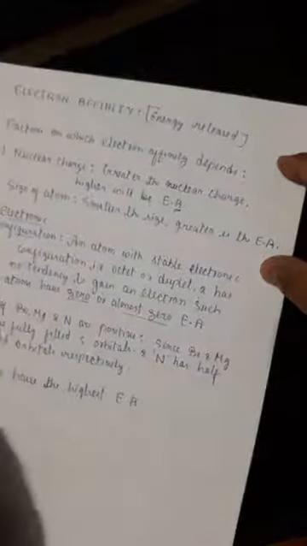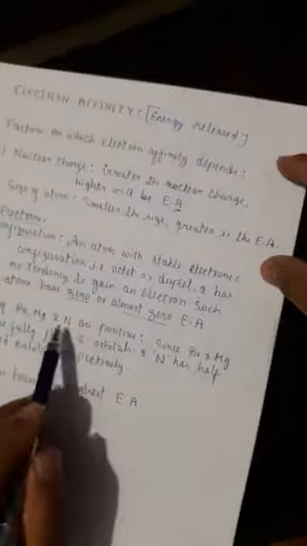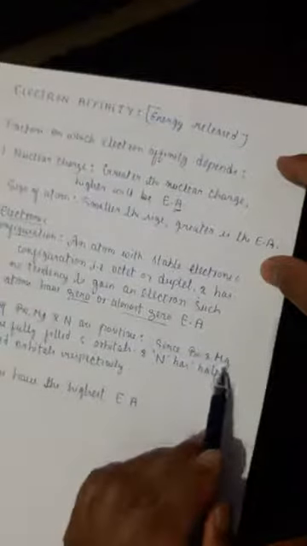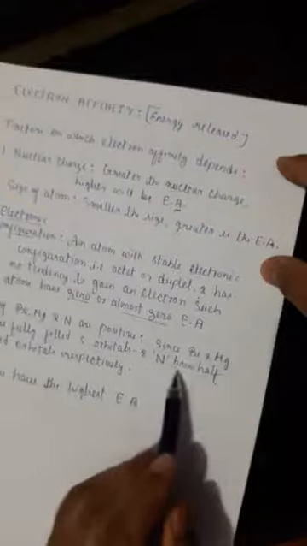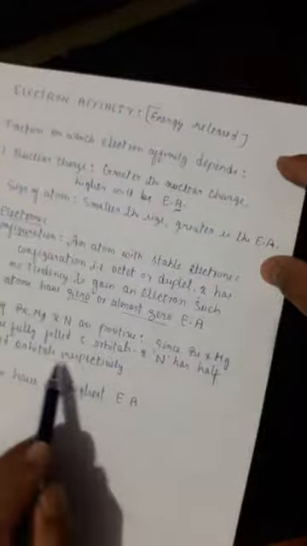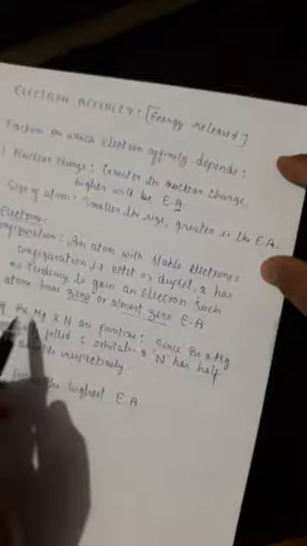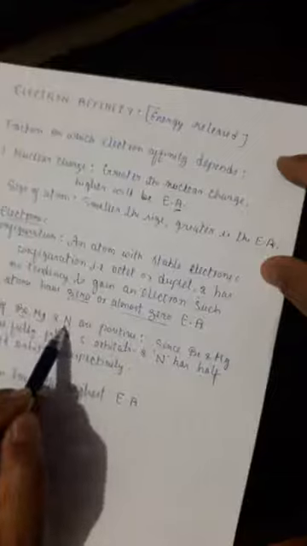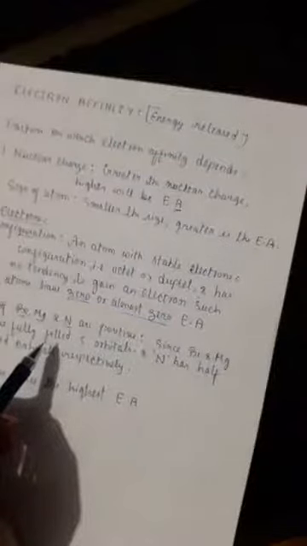Okay, and here the electron affinity of beryllium, magnesium and nitrogen are positive. Why? Because beryllium and magnesium have a fully filled s orbital and nitrogen has half filled orbitals, respectively. So these elements, like beryllium, magnesium and nitrogen, you can write the electronic configuration. For nitrogen I have already written it in the previous topic, that was ionization energy.